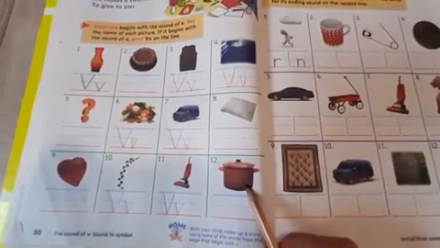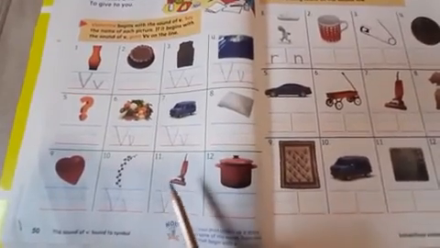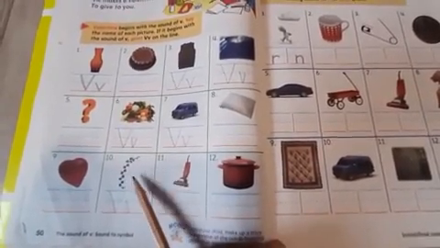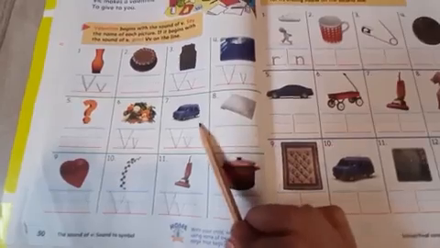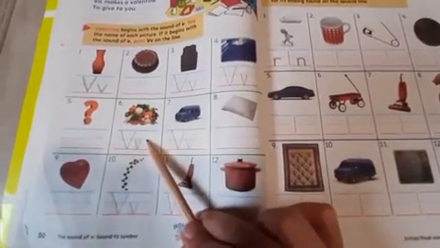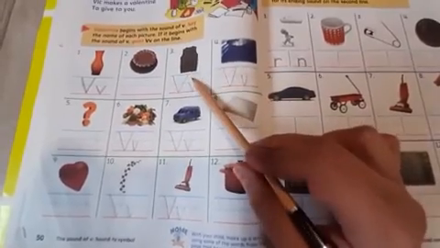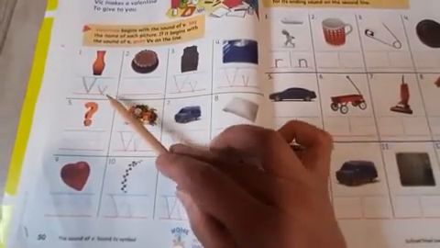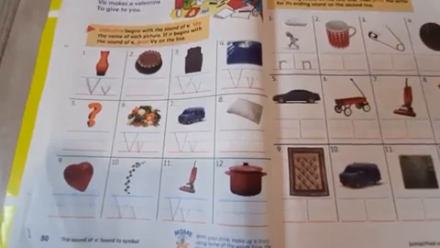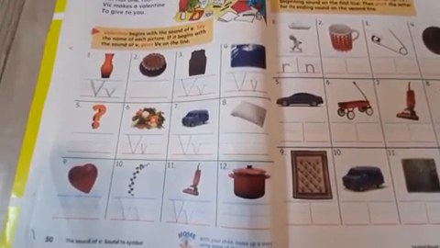So now we wrote V for vacuum, vine, van, vegetables, volcano, vest, and vase. The rest we had to leave out because they do not begin with the sound V.